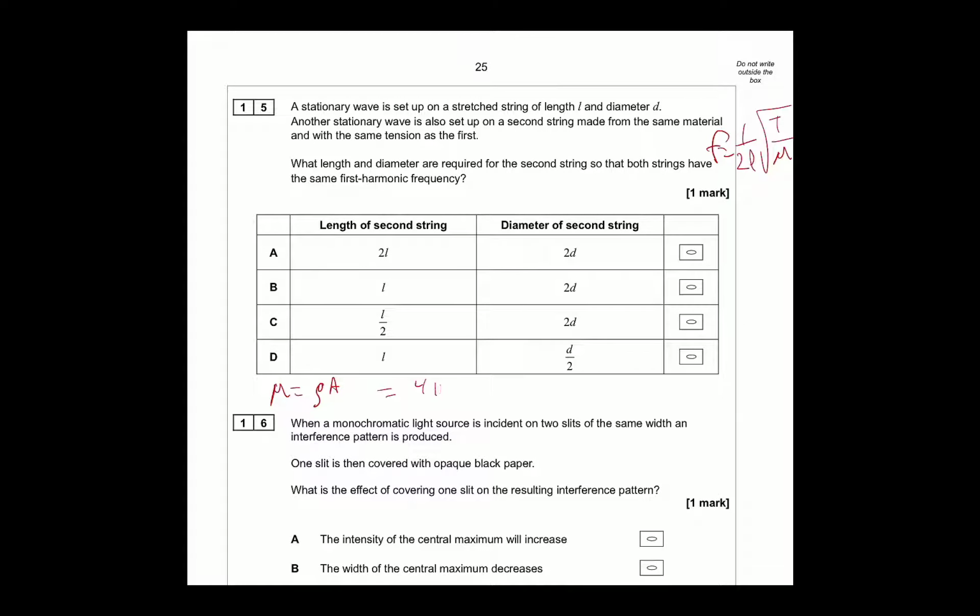Which is 4 pi omega times d squared. So, to get the same frequency, I have to have the same, so if I double L and I double D, it's 4D. Square root of 4D squared is 2D. So it's A. Wait, 15. C. What do we got to see? L over 2.